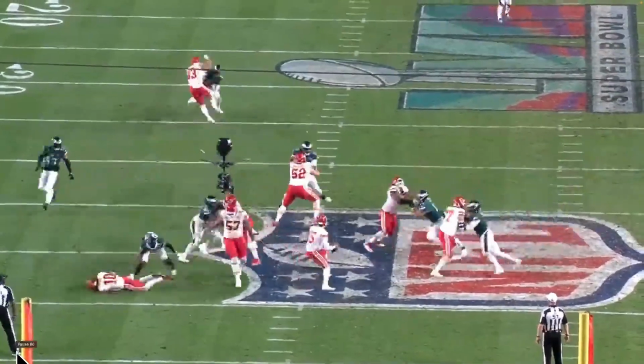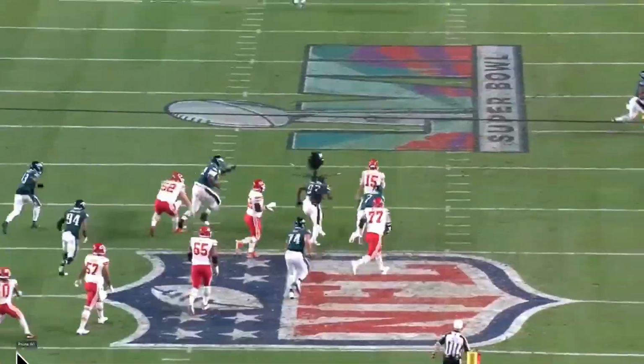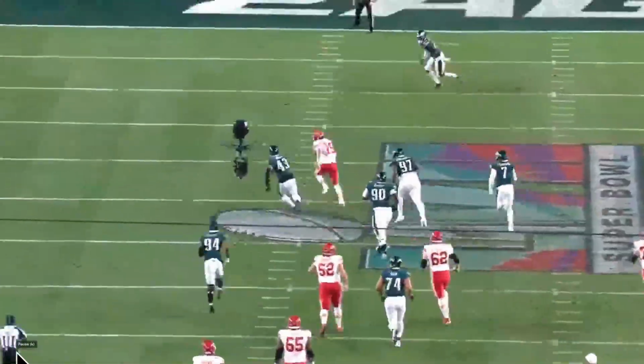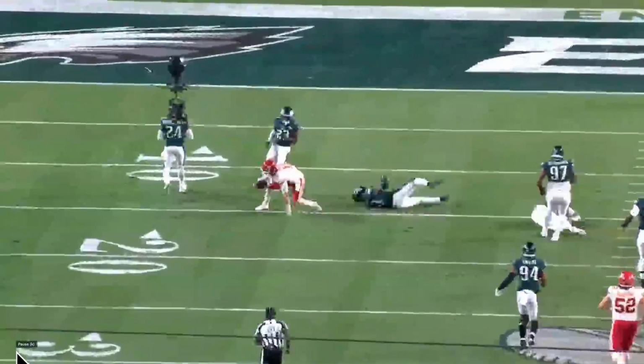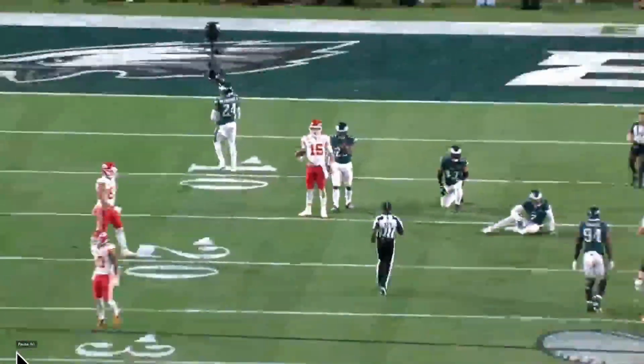Dancing at the line of scrimmage, going side to side. Then you chose the side. He went the opposite way. Big play in the game. Mahomes run for a first down. That pretty much sealed the game.